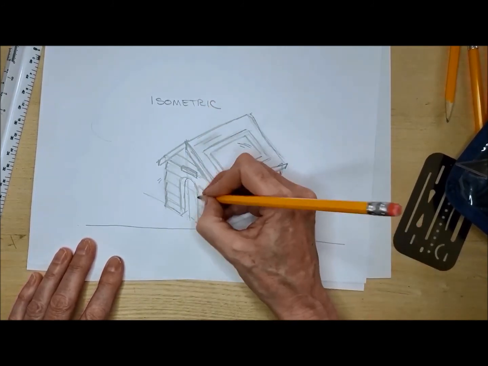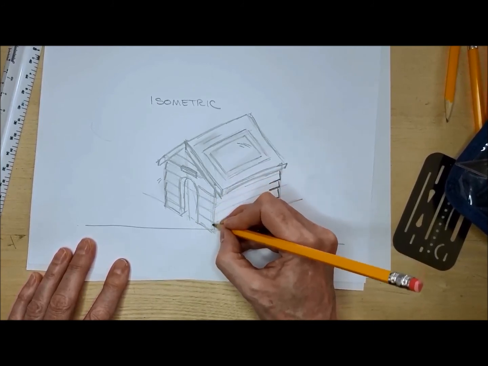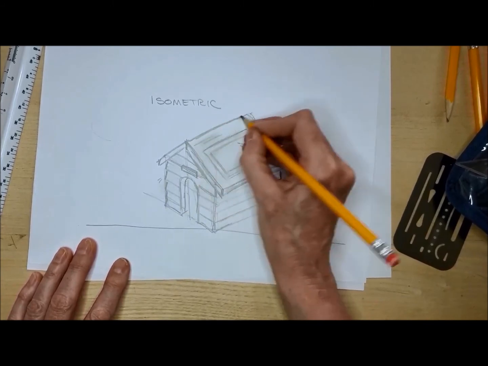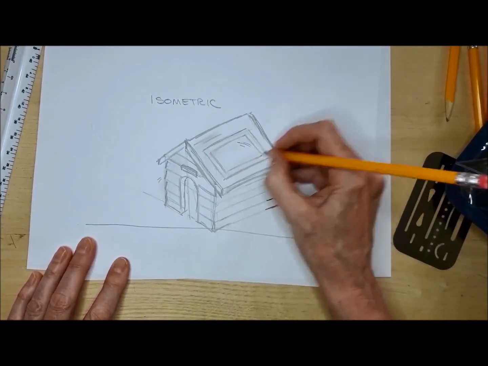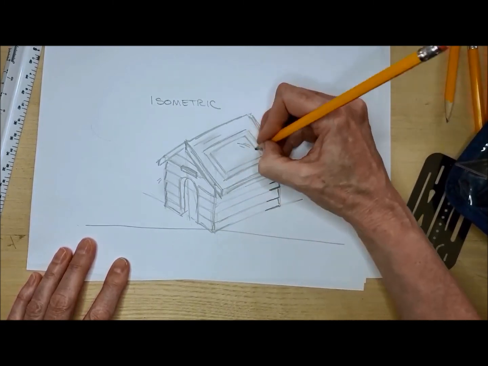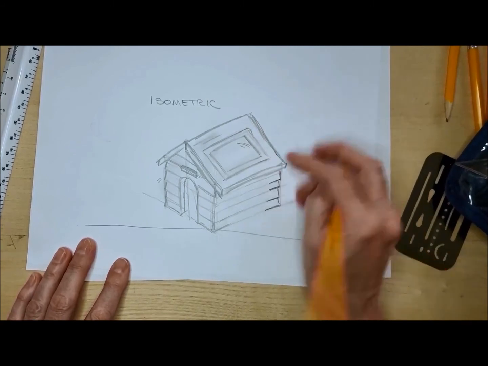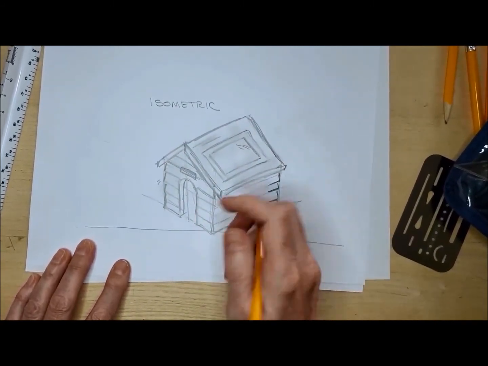Okay, so you have a little nameplate. And I think this is in pretty good shape. I always like to darken in some of my lines when I'm all done, just to give it a little more emphasis, and I also do some shading to make it look like it is a solid. This is our isometric.